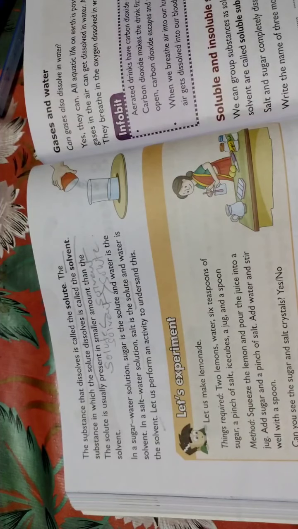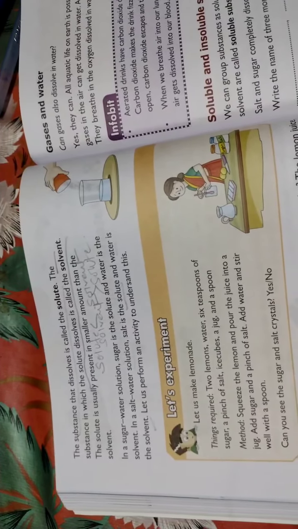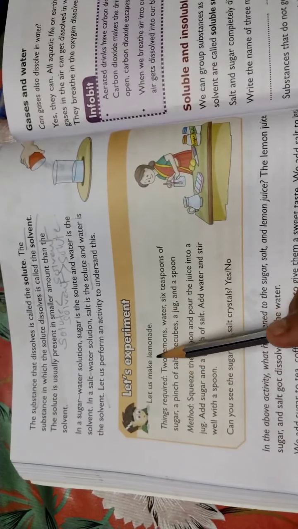So let us try to perform an activity to understand this concept. Try to do this simple experiment at your home. Nothing serious, no instruments you need to perform these experiments. In this experiment we are going to make a lemonade, that means Nimbu Sharbat.